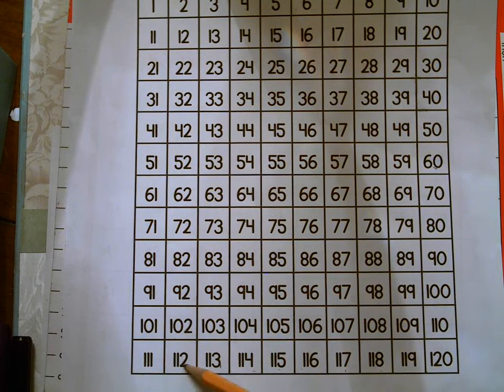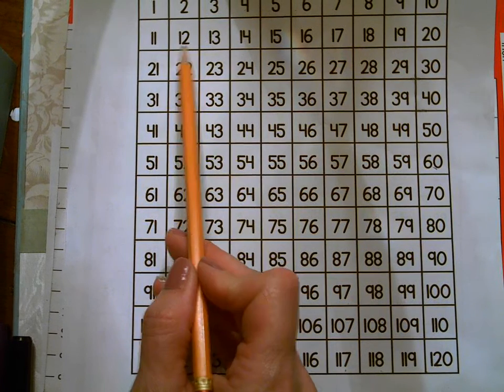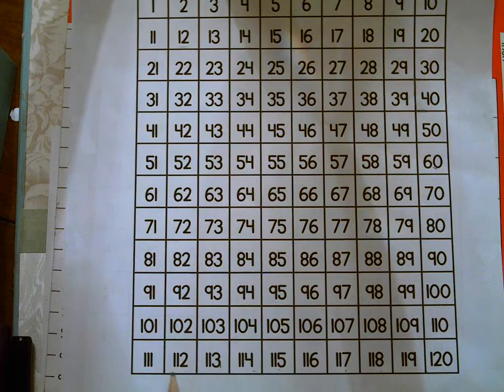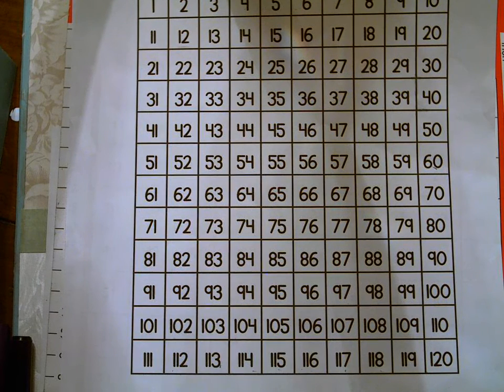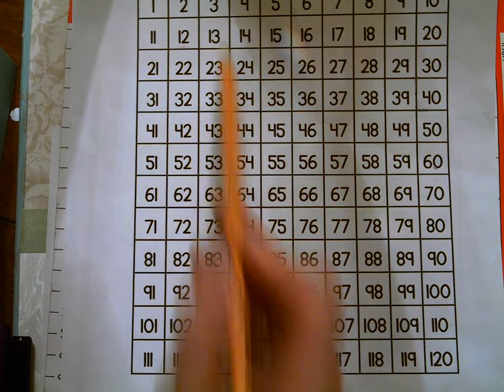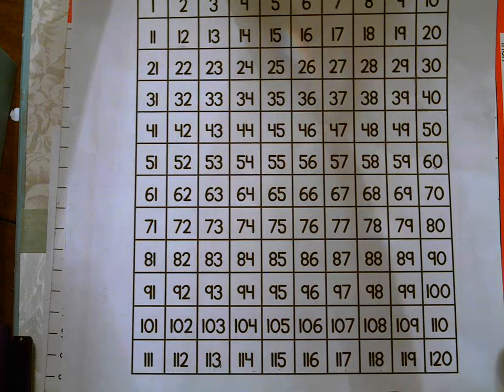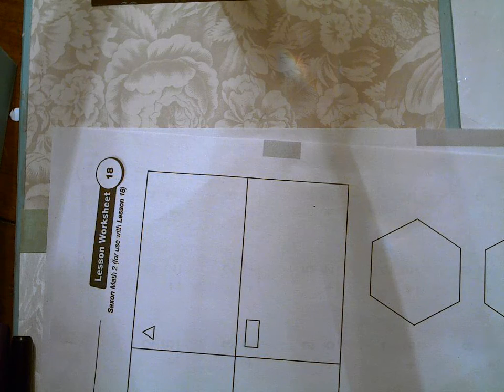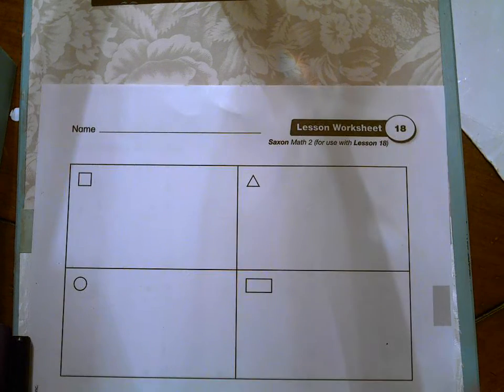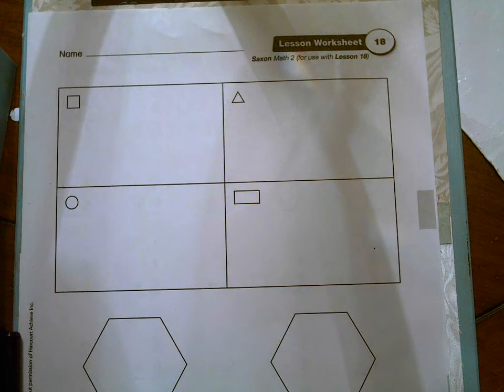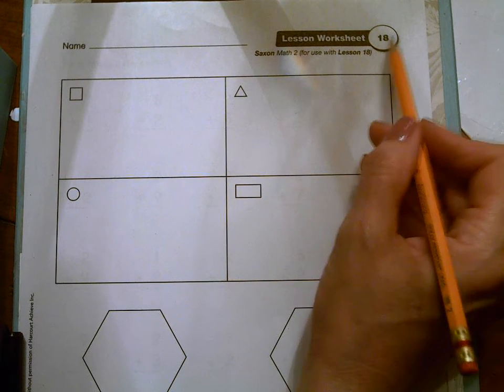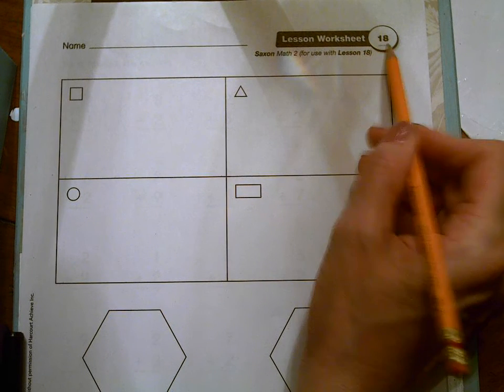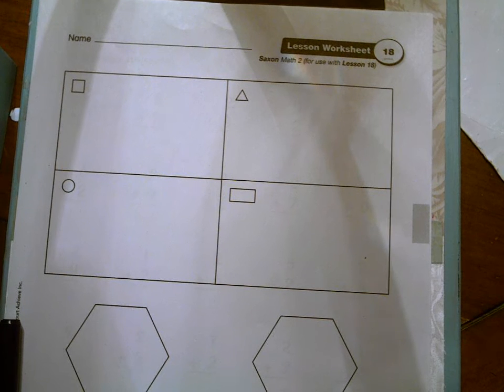So if you notice 112, and if you look up there, there's 12, and we just added 112. Same with 13, right? There's 13, 113. We're going to start practicing those numbers above 100. All right. So let's go to today's lesson worksheet. Now this worksheet is the worksheet from lesson 18 that we had last week. So we're going to use the same worksheet.